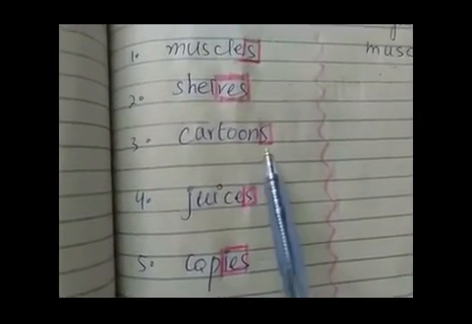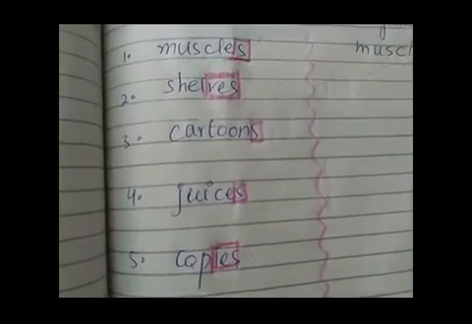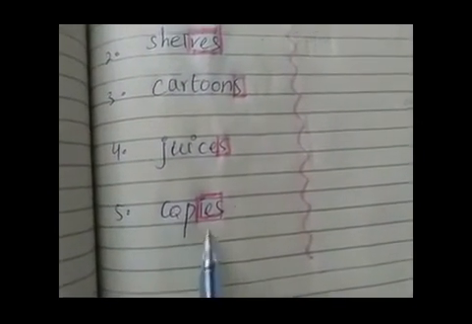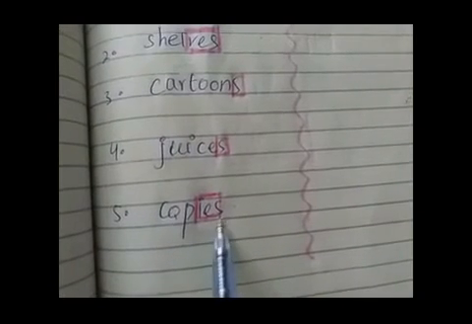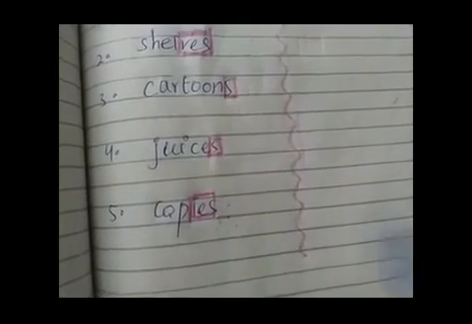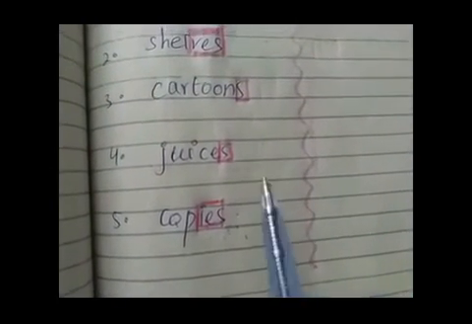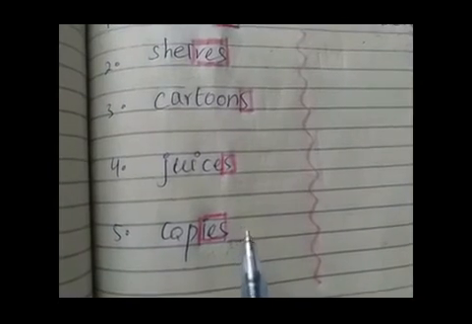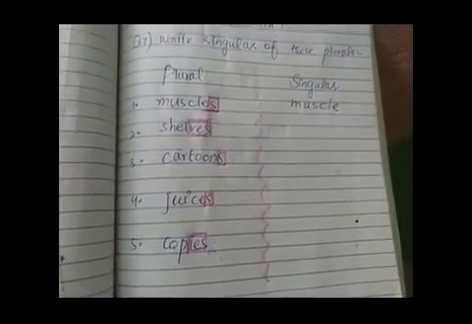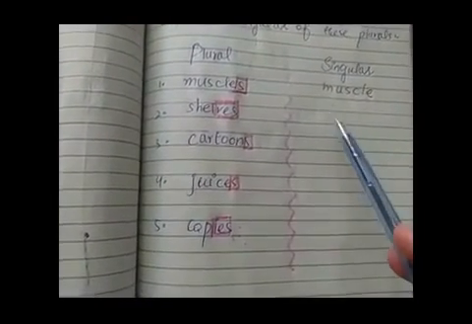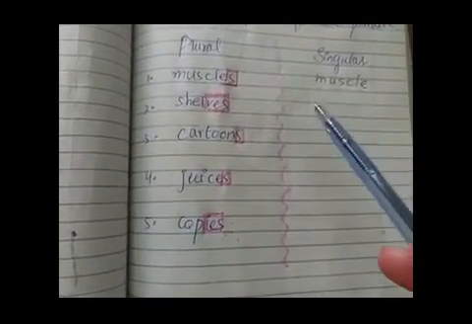Cartoons, it is very easy, just S is added here, so you have to make it singular. Juices, just S is added, so you have to write a singular. Copies, as it was in the rule, IES is added, so where is IES added? When the word ends with what? So it is your job to do it, and to rewind the video if you are not clear about it. I have taught you and showed you all the rules in detail. Hope it is clear to you. Your question by the end of the task should look somewhat like this. After doing the answers over here, it should somewhat look like this.